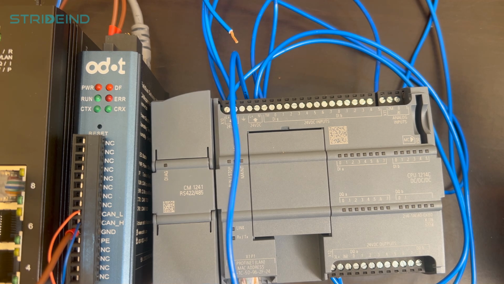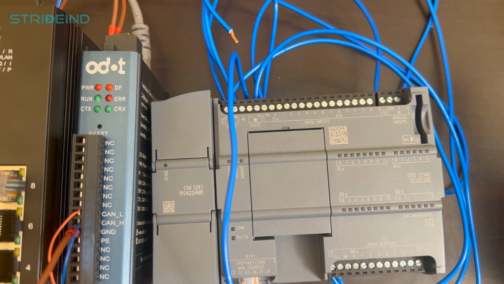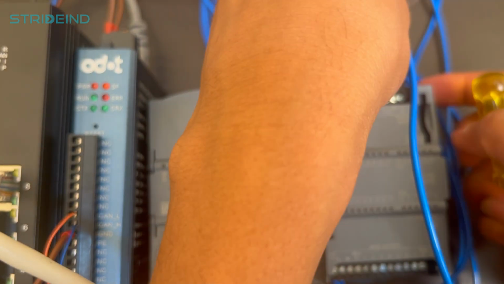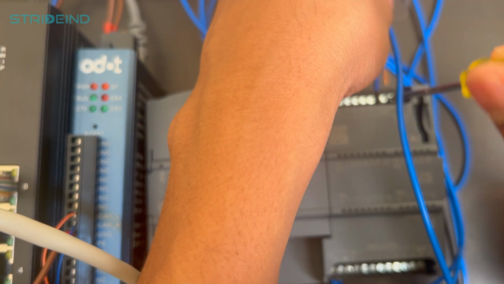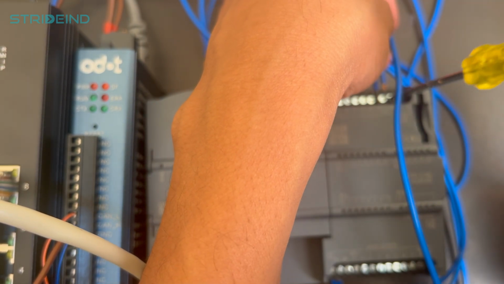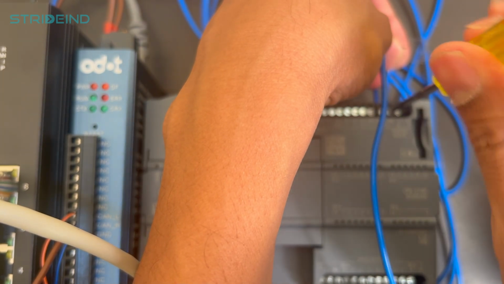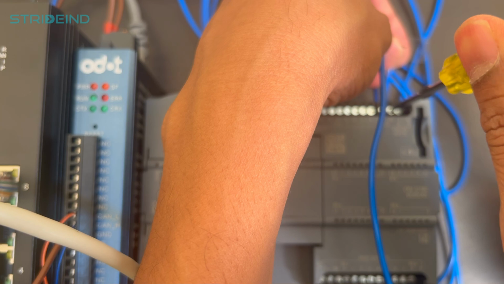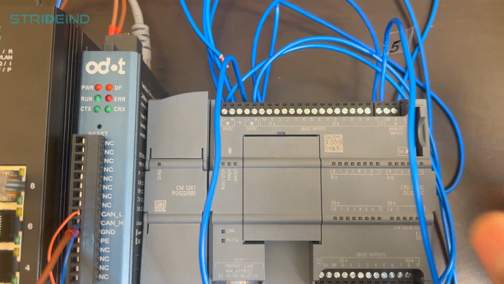Now we will be connecting the third wire to analog input channel 0. Okay, the connection part is finished.